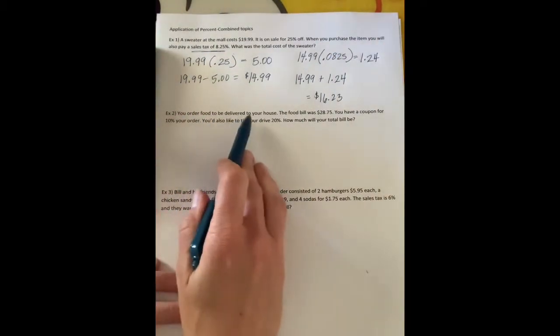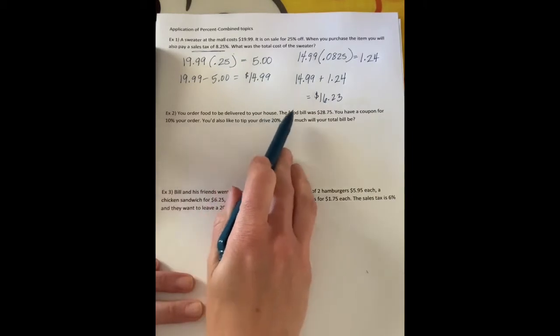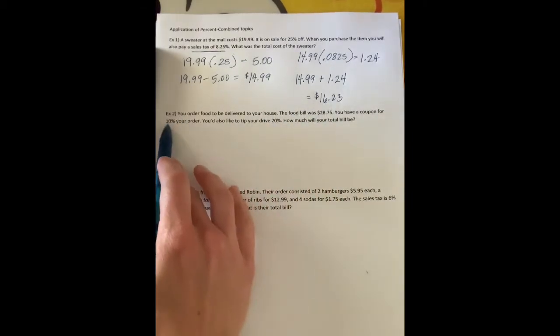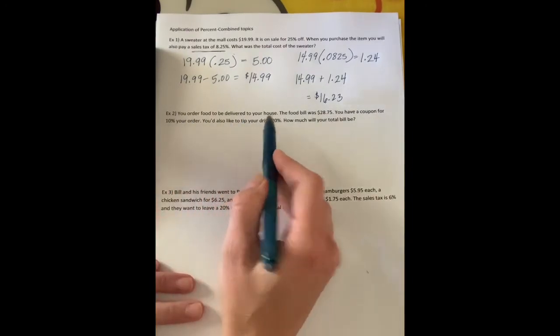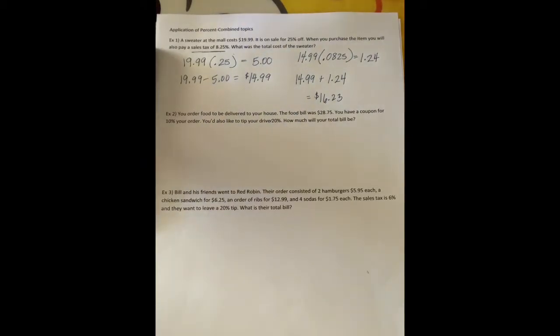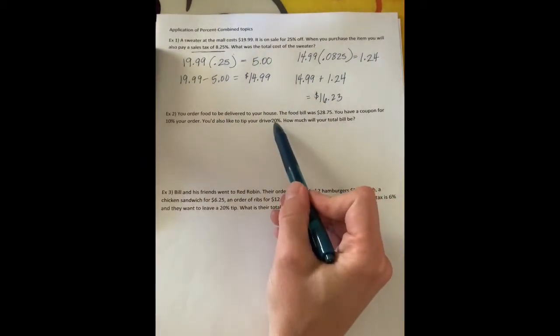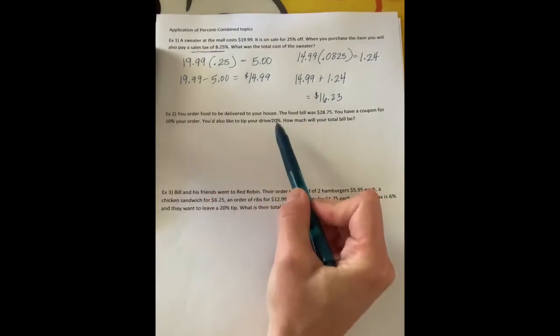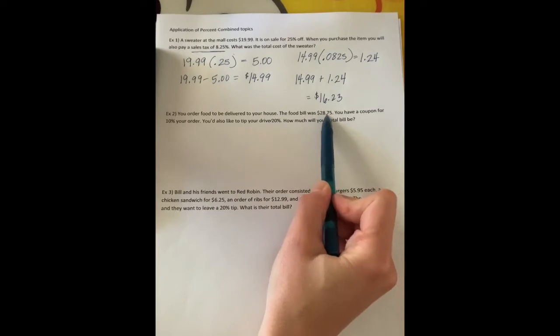You order food to be delivered to your house. The food bill was $28.75. You have a coupon for 10% off, and you'd like to tip the driver 20%. There's a couple of different, I wouldn't say common courtesy, I can't think of the phrase, but typically you tip off of your total. So if you have a discount, you'll still tip on the actual total of the food.